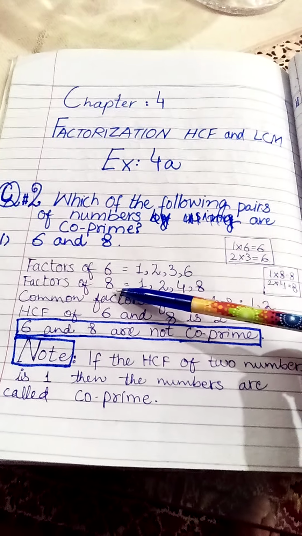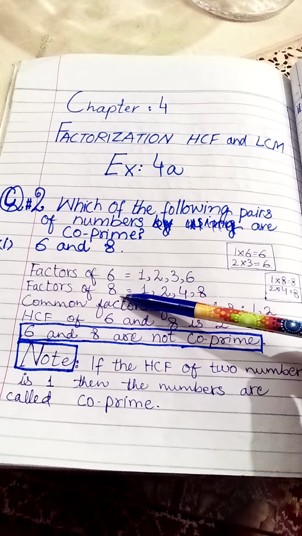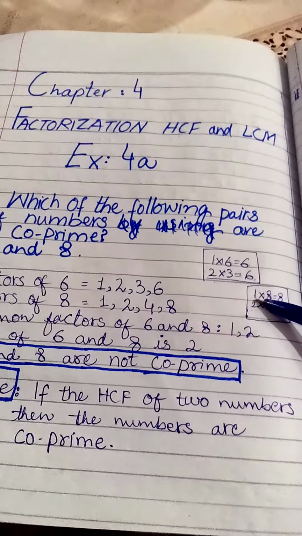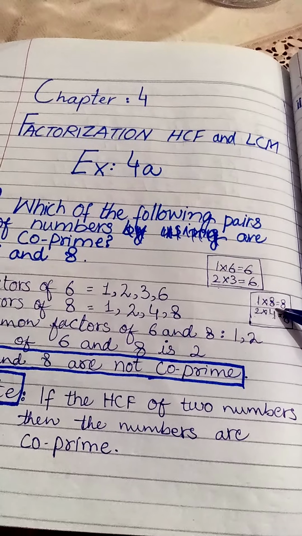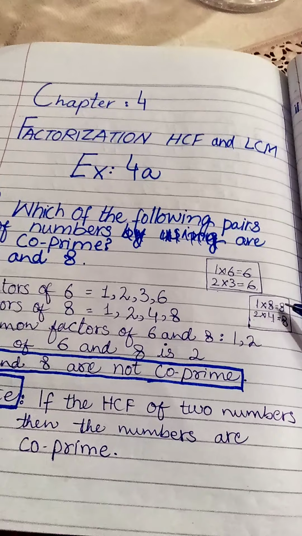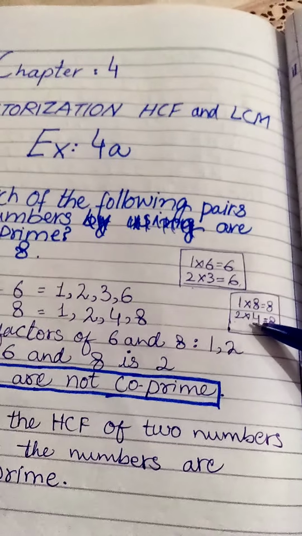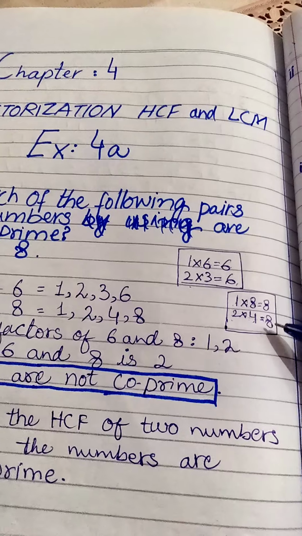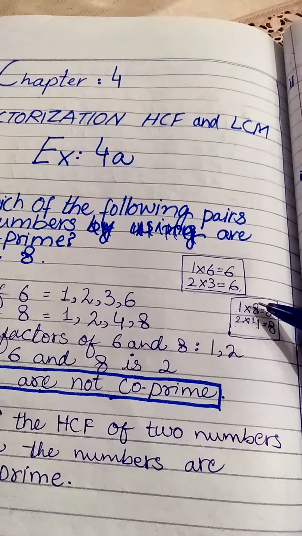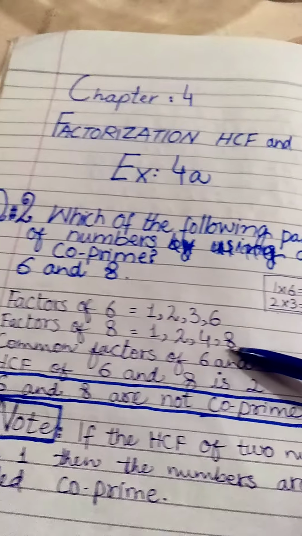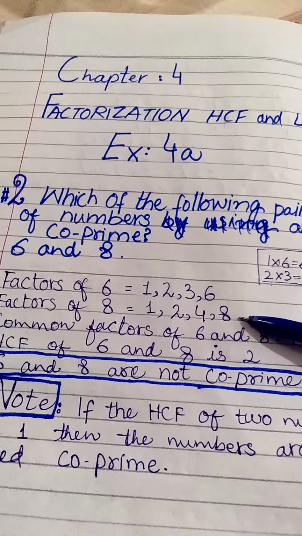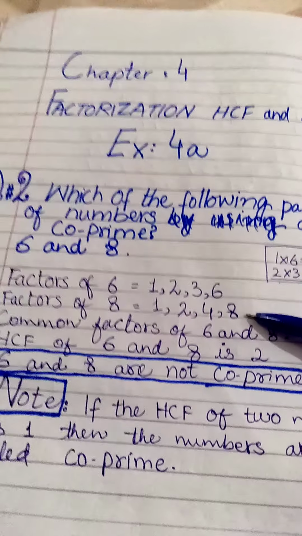Now we will find the factors of 8. To find the factors of 8, we will see the pairs of numbers whose product is equal to 8. The product of 1 and 8 is equal to 8. Similarly, the product of 2 and 4 gives us 8. So 1, 2, 4 and 8 are the factors of 8.